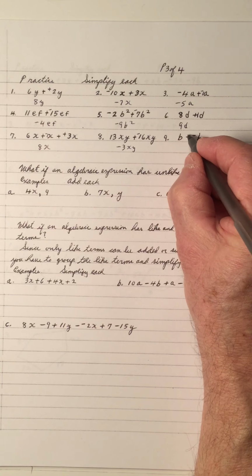What if the algebraic expression has unlike terms? So let's say you're going to add each of these. That's not the same as that. So what we do, we're adding, we can't add them, we just got to write it down. It's 4x plus 9. They're not like terms. That's an x and that's a y.